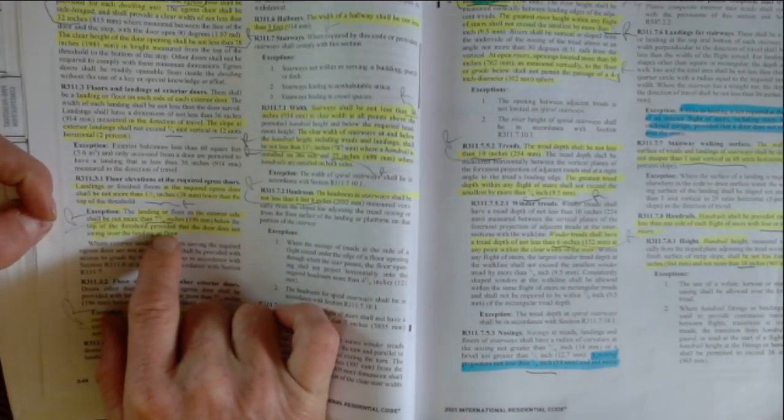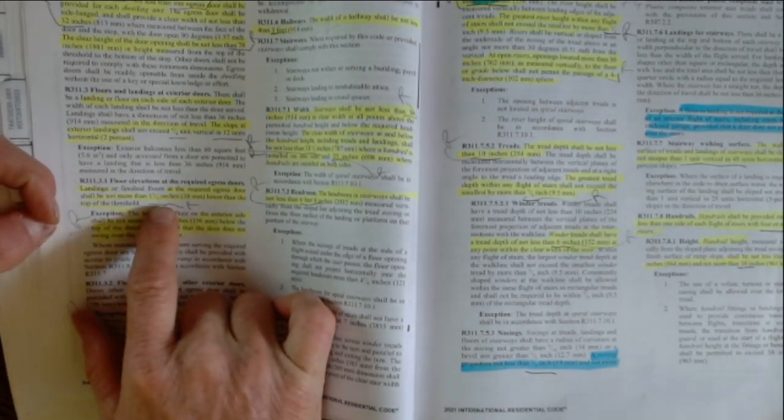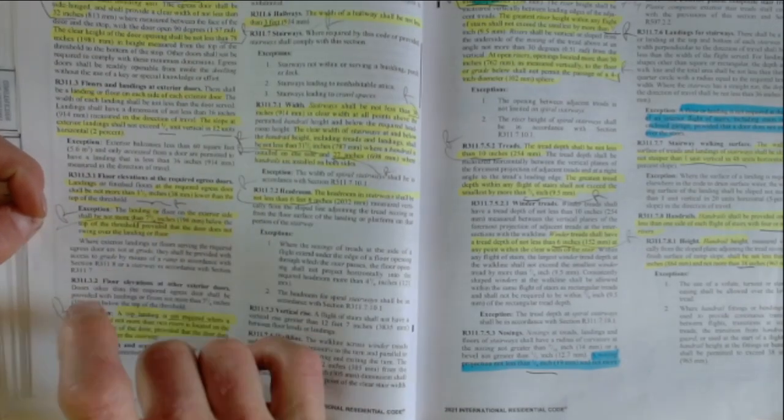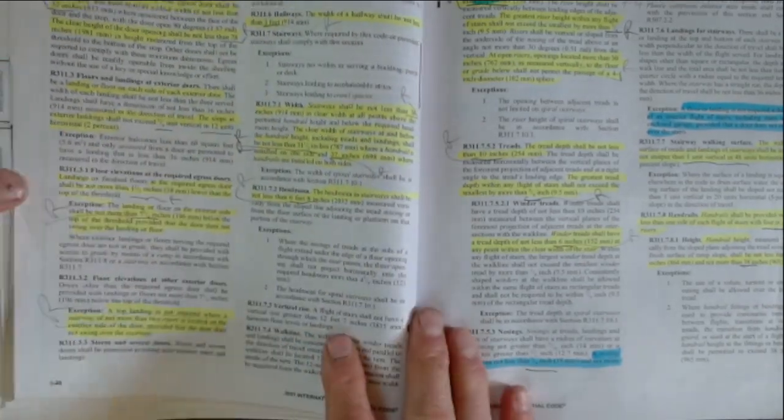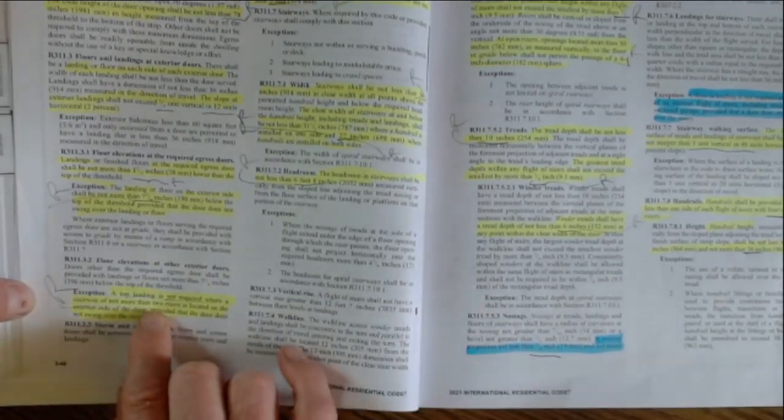So as long as it opens up inside, if you do have a landing, you're allowed a 1.5 inch gap, which is quite a bit more. I think you're only allowed half an inch gap in commercial codes.